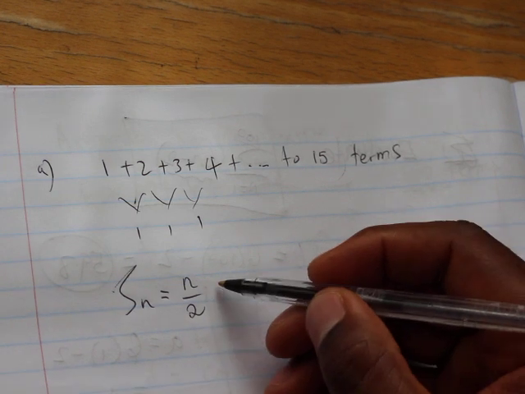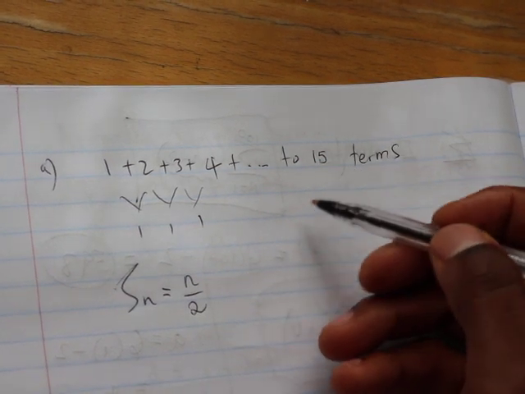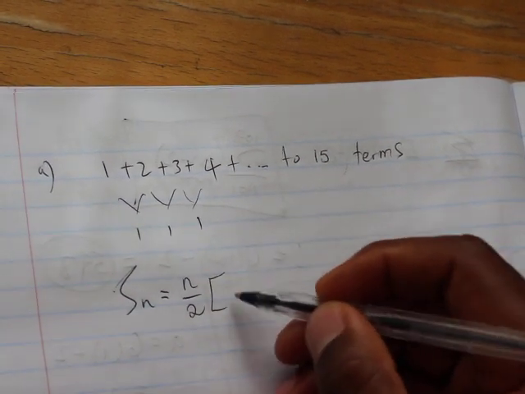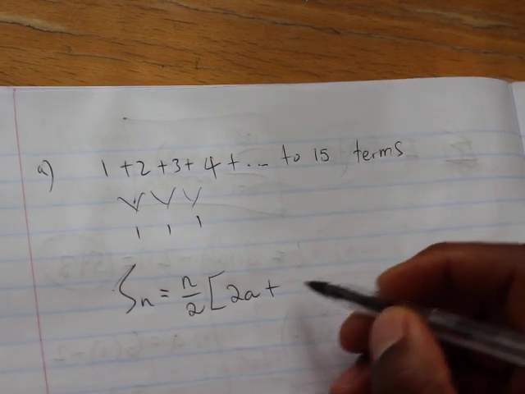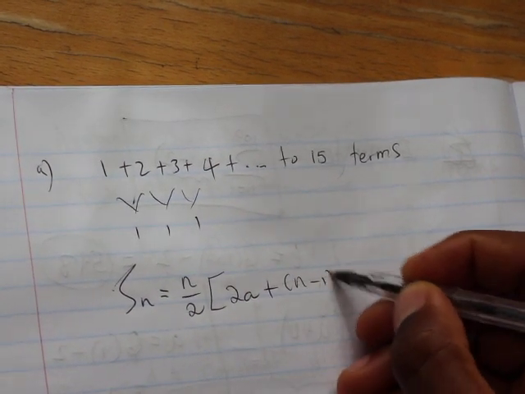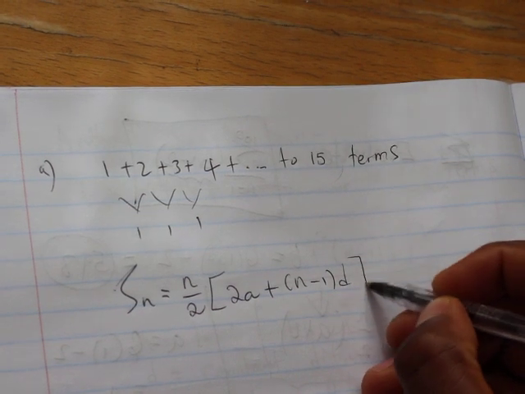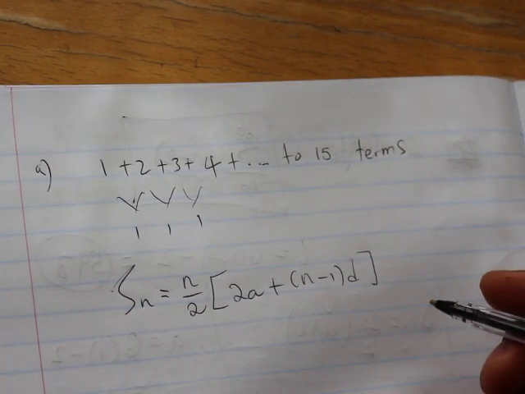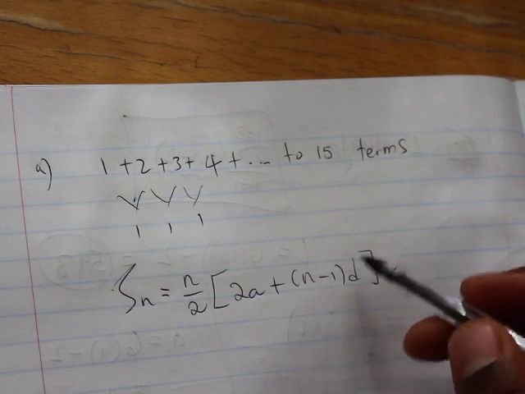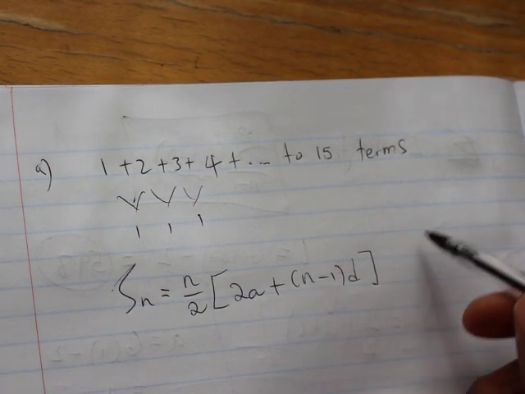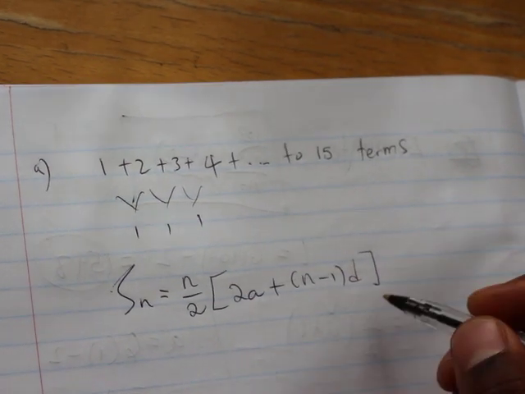Remember the number of terms is 15. They said up to 15 terms. So there we go, Sn is n over 2 times 2a plus n minus 1 times the d. We can't use the other formula, Sn is equal to n over 2 into a plus l, because the last term l is not given.